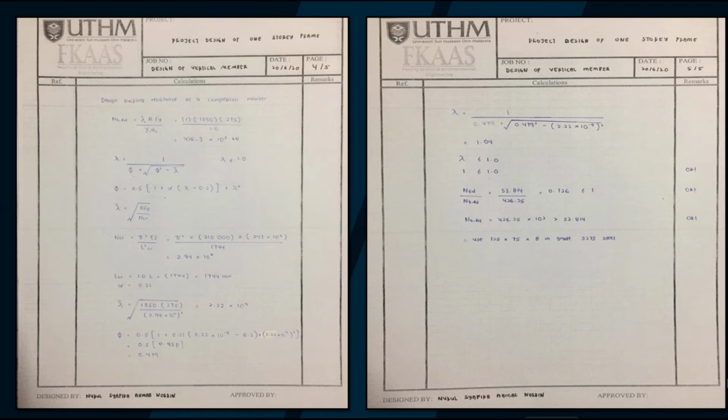Okay, after we get all the values, we insert them into this formula. 1 over 0.479 plus the root of 0.479 squared minus 2.22 to the power of negative 9 squared. So the answer is 1.04. So the lambda must be less than 1.0. So 1 is less than 1.0.